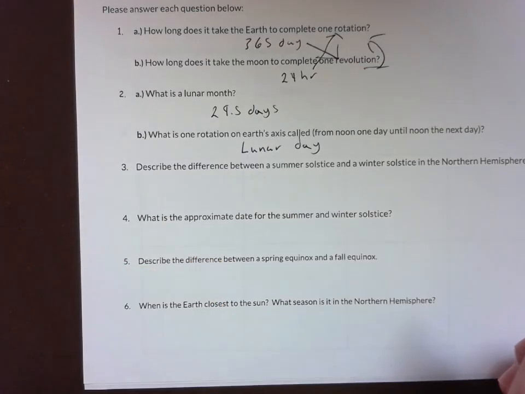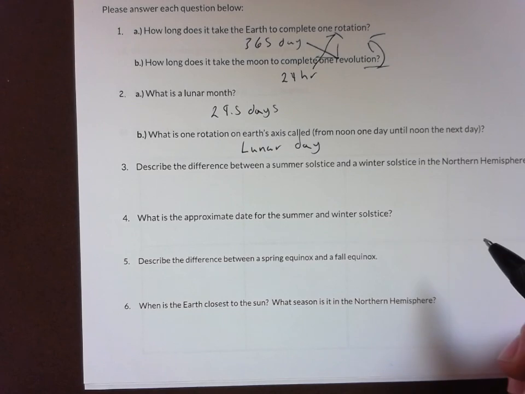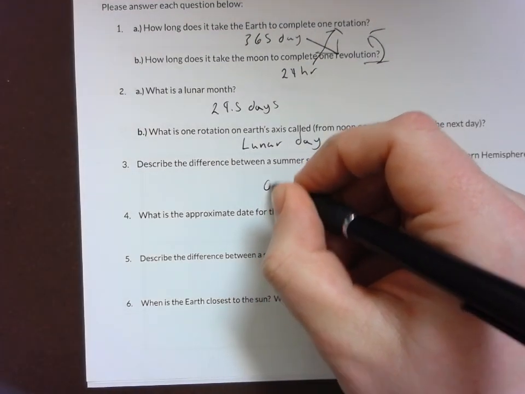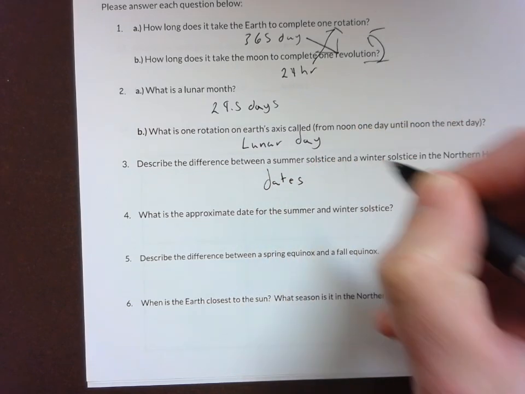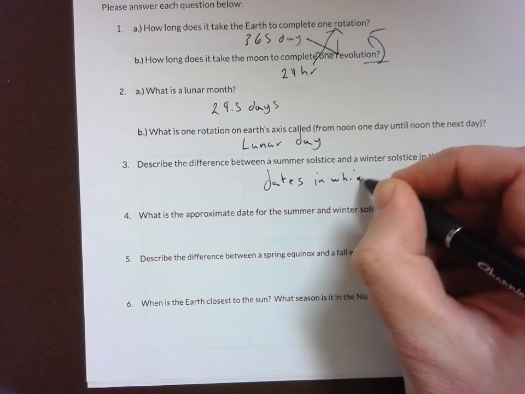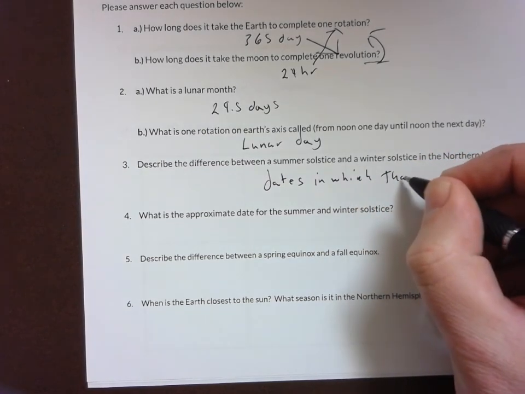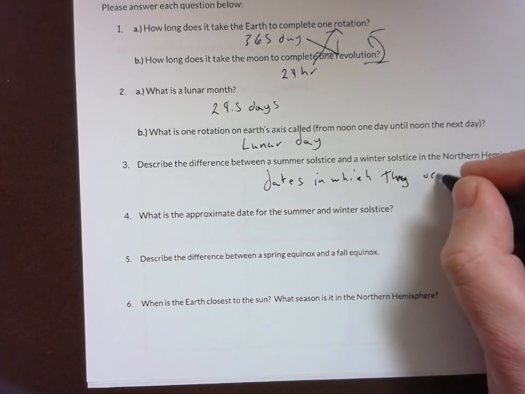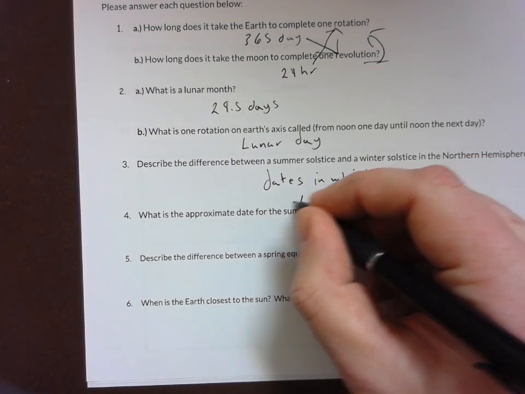Now, describe the difference between summer solstice and winter solstice in the southern hemisphere. It is the dates in which they occur and the tilt of the Earth.